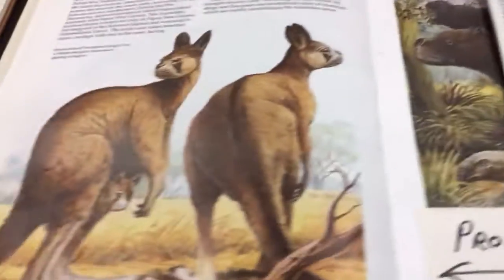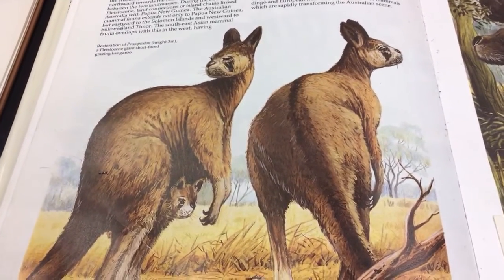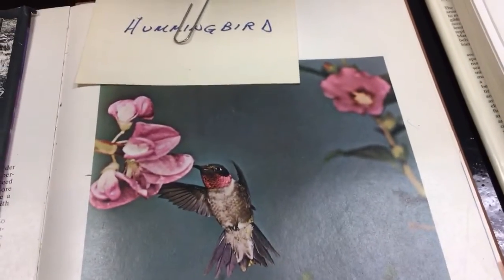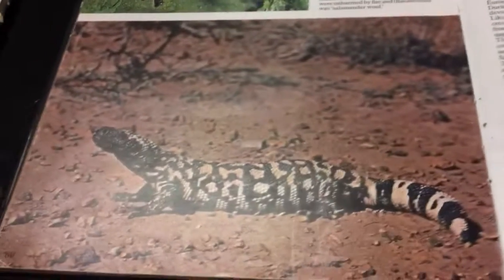This is something called Procoptodon. It is an ancestor of, or actually a relative, I don't know that it's an ancestor, but it's a relative of kangaroos, pretty obviously. A hummingbird, a Gila monster. There's one, there's a relative, but there's a Gila monster.